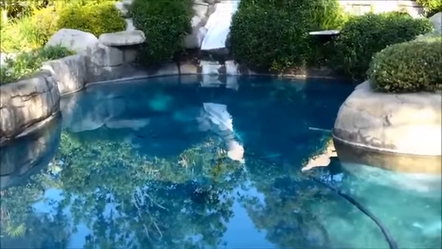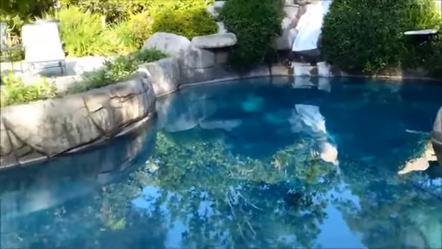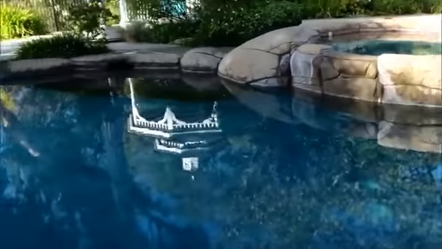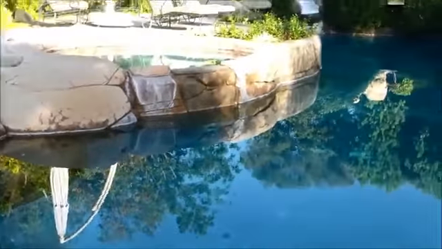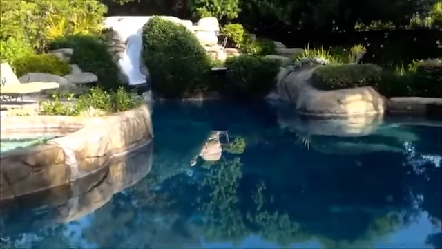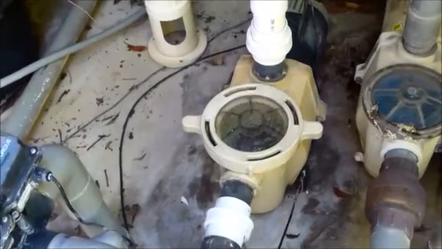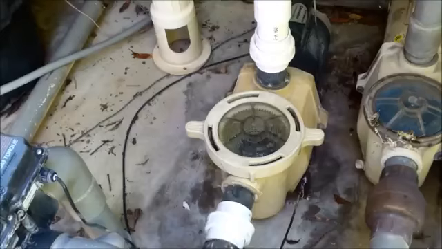This pool is pretty ginormous. It's about 16 feet deep. It's over 40,000 gallons of water. And I'll show you the equipment at this pool real quick so you get an idea of what I mean by circulation time. So optimally you want to run your pool one cycle through, so you want all the water to pass through the filter at least one time per day.